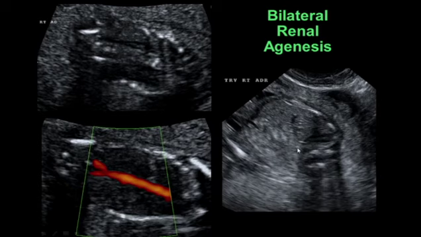So here's a fetus with bilateral renal agenesis. You can see on this transverse view of the fetus that there is virtually no amniotic fluid around this fetus. You'll see the same on the two longitudinal views. No amniotic fluid whatsoever inside the amniotic cavity. On longitudinal view, we saw the adrenal glands lying parallel to the spine. On transverse view, we saw no kidneys in either renal fossa. And this was also confirmed with the power Doppler showing no renal arteries coming from the aorta.